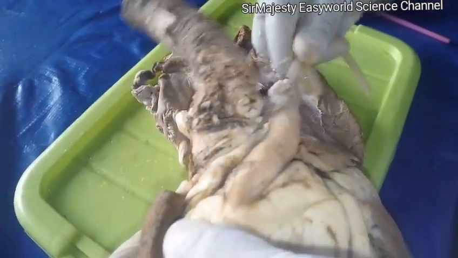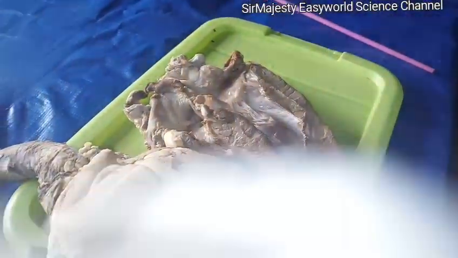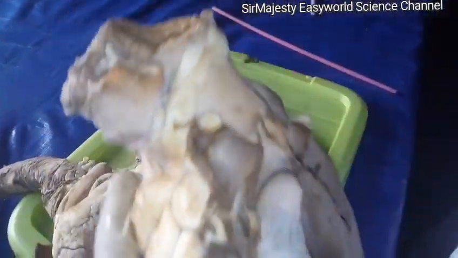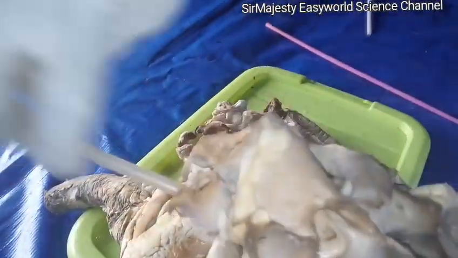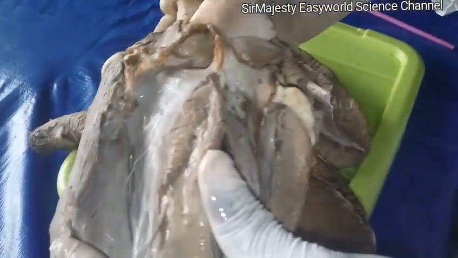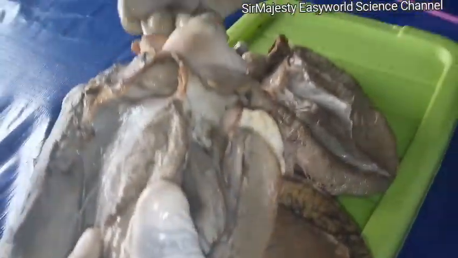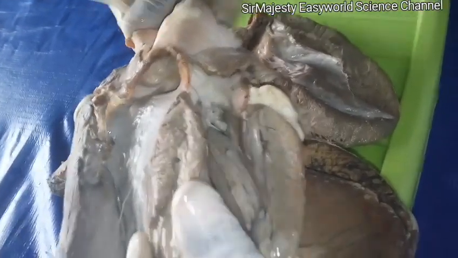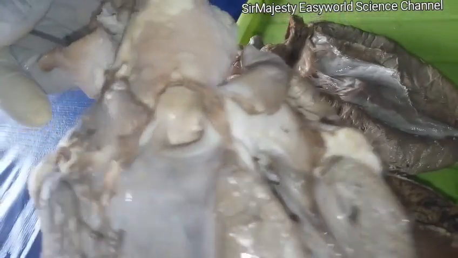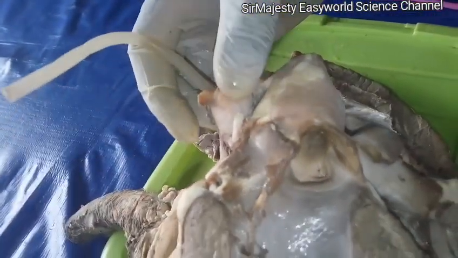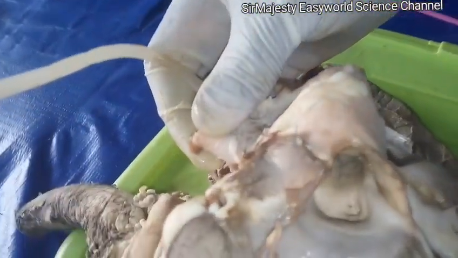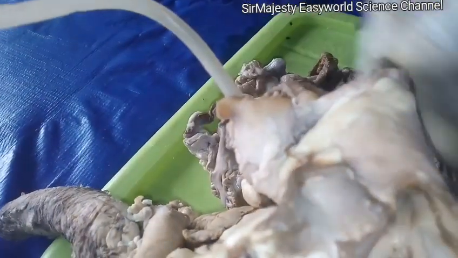Then coming to the bisected heart for us to see it clearly, this chamber here is the right ventricle internally, and what is coming out of it, this particular blood vessel here, is the pulmonary artery, which takes oxygen-poor blood away from the heart to the lungs for oxygenation.